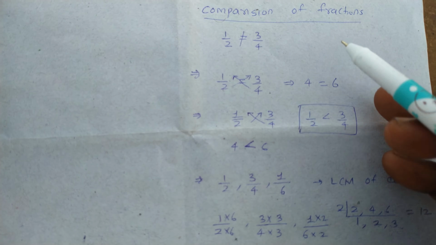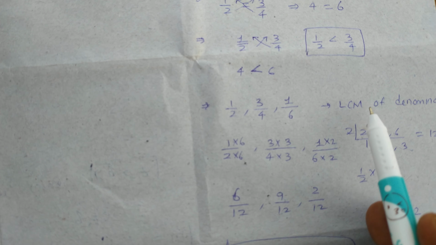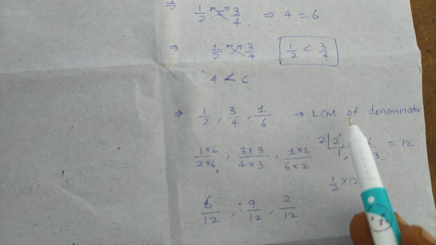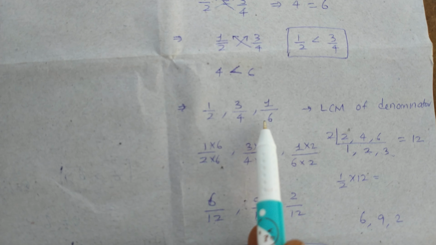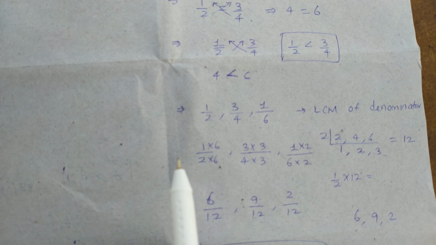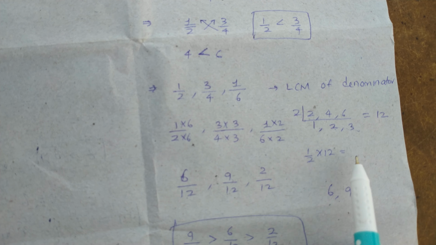Other than 2 fractions, suppose you have 3 or 4 or 5 fractions and you want to compare them, then you first have to take the LCM of denominators and make all the denominators equal. If they are not equal, we are unable to compare. So that's why I have made these denominators equal by taking the LCM.